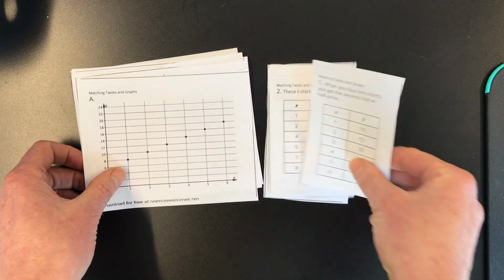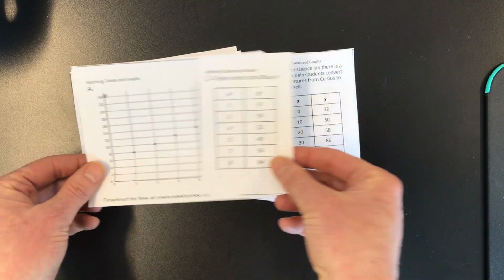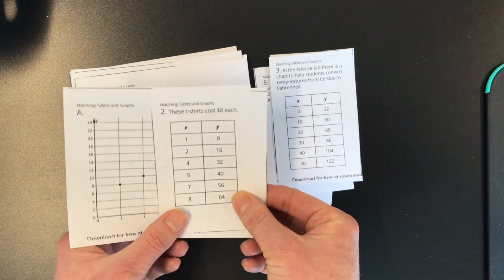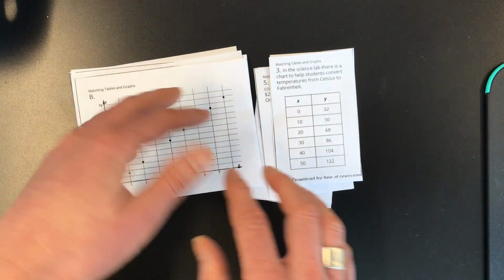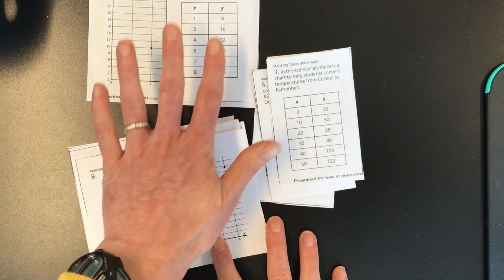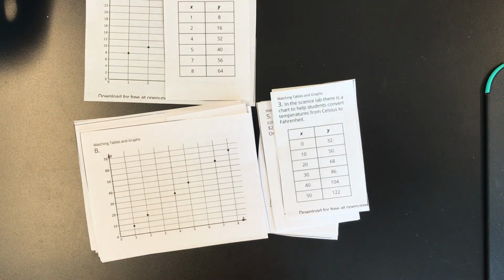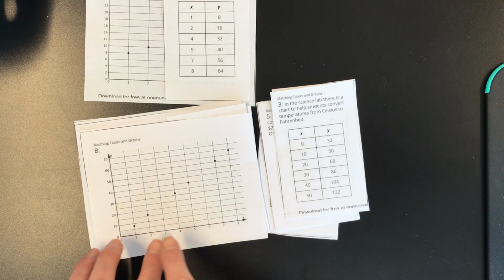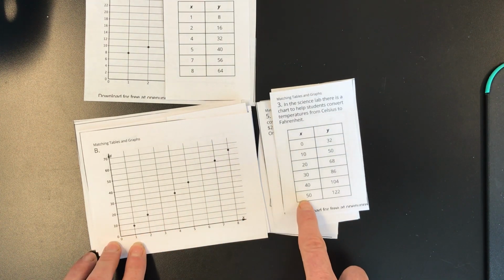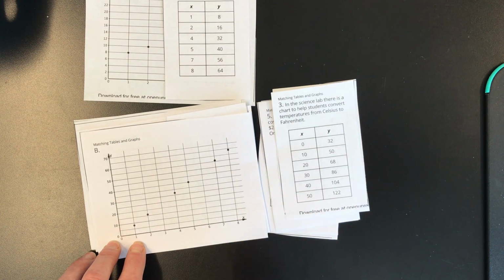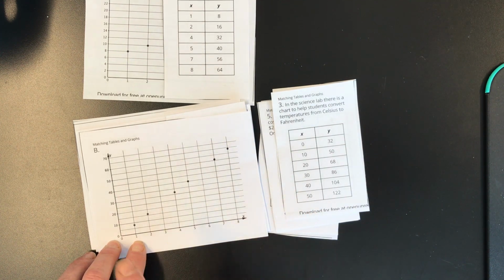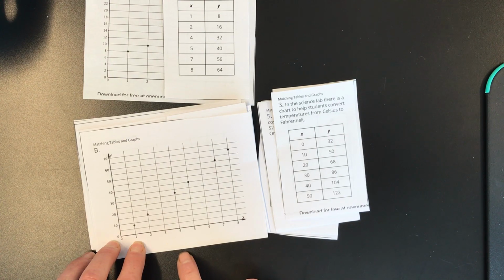Let's say I've established that A and 2 go together. I can match them up and then explain to my partner, these two go together and here's why I think they go together. As you're listening to your partner, be really thoughtful about what they're saying and their reasoning. If they think B and 3 go together, be really clear about what they are saying and why their reasoning supports their thinking.